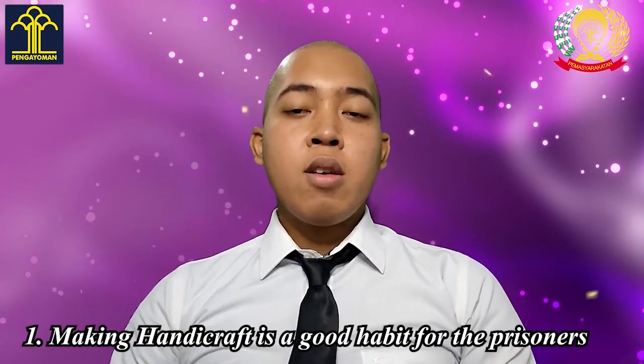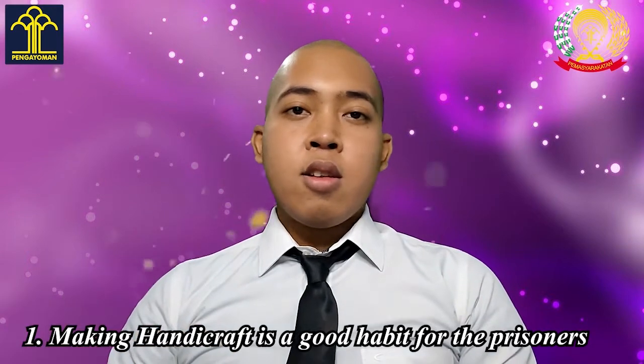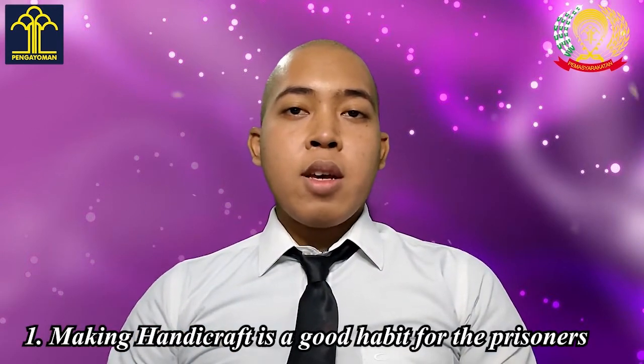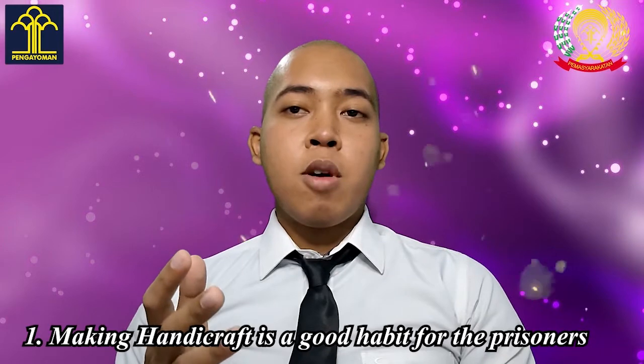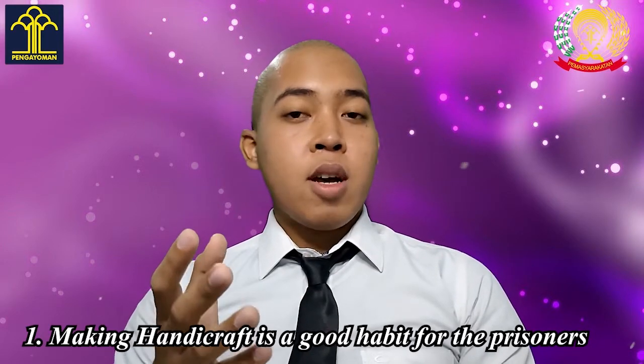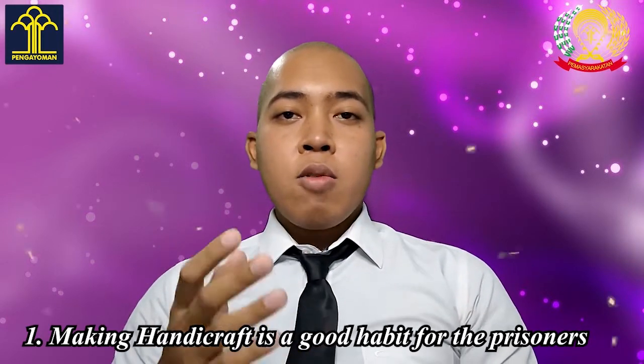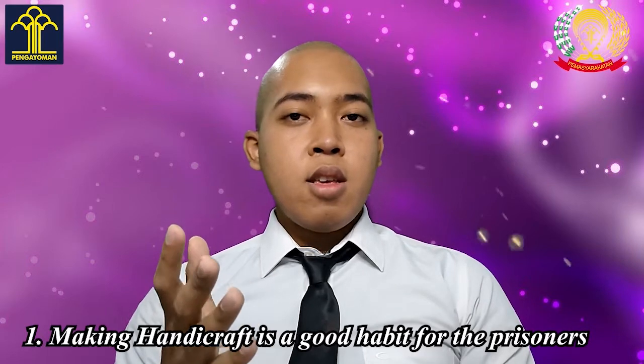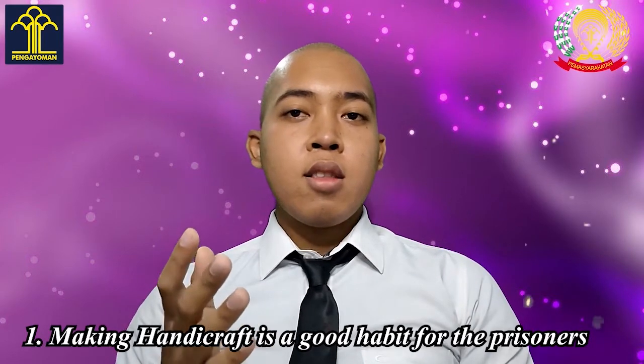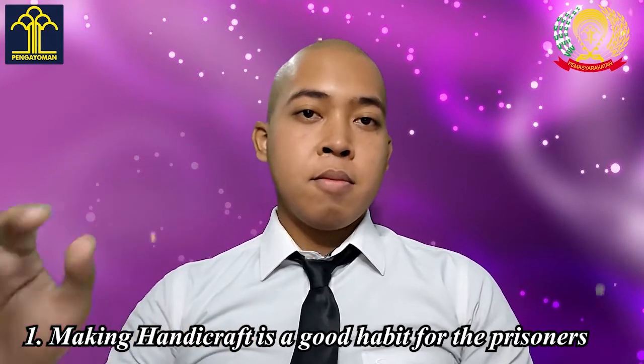Number 1. Making handicraft is a good habit for the prisoners. The word making, if we just put make, is wrong, because the base form of the verb cannot be used for subject. That's why we must add ing so it can take a role as a subject.